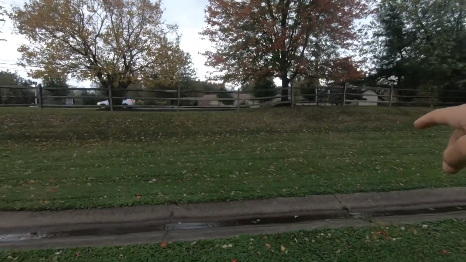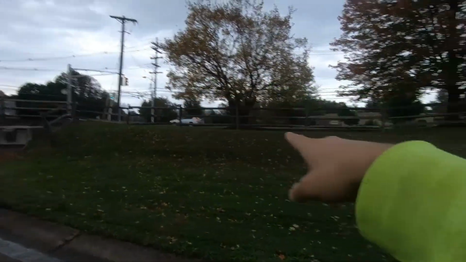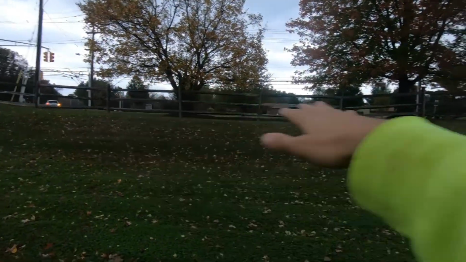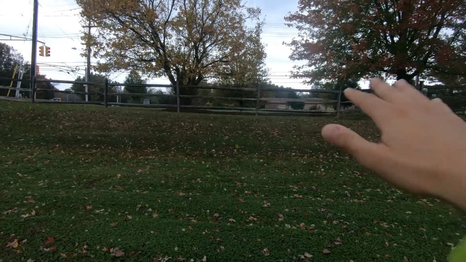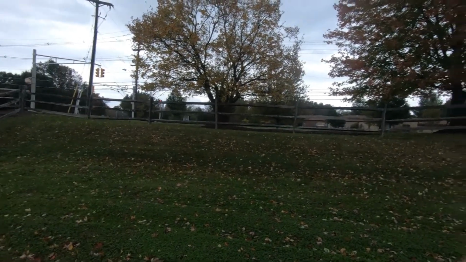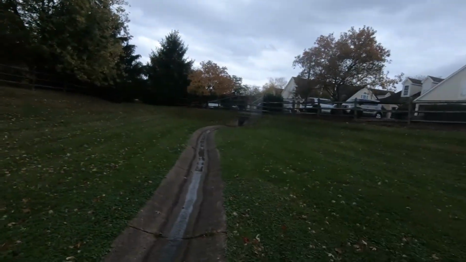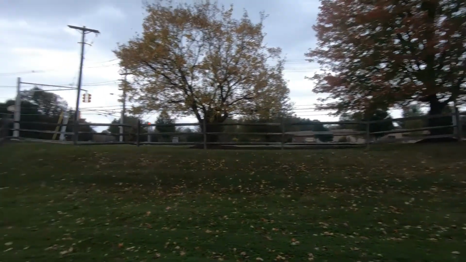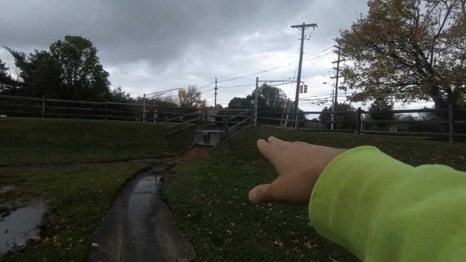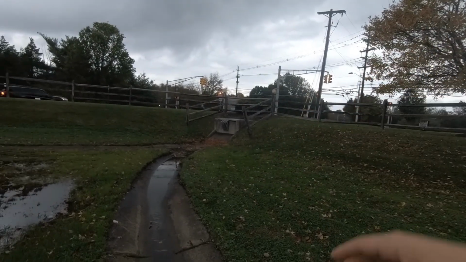Now, normally you don't want large trees in the emergency overflow, but in my opinion, these trees are separate enough that it allows your spillway to function properly. Also, there's a pretty low likelihood of this particular basin overtopping. I suppose it's possible, but the outlet structure is designed to let in a good amount of water.